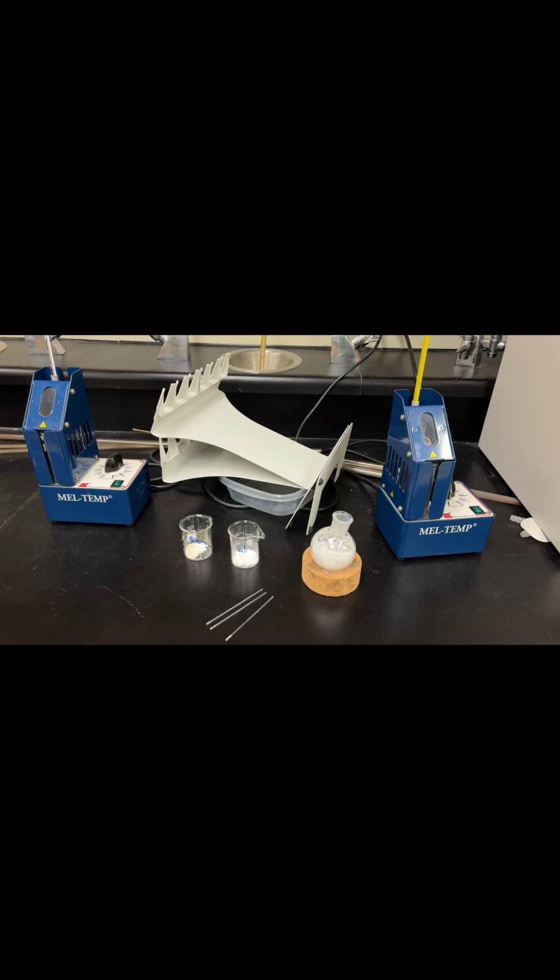The ethyl 4-aminobenzoate, its literature is 88 to 92, and I got 80, so it could be a little bit of residual water, or it could be I didn't pack my capillary tube down enough. Those are both possible reasons. And the salicylic acid is 158 degrees literature. I got 152, so again, it could be a little bit of residual water in there, but overall it's not too bad.